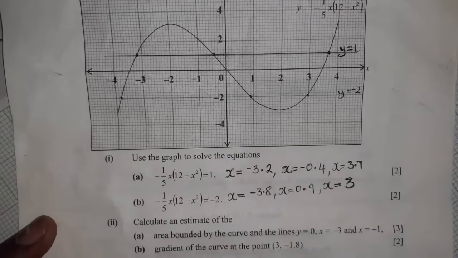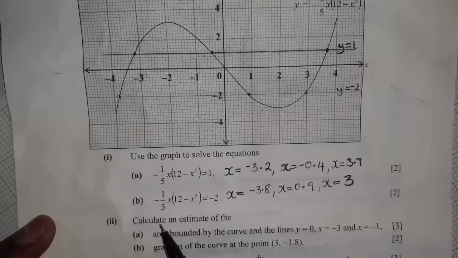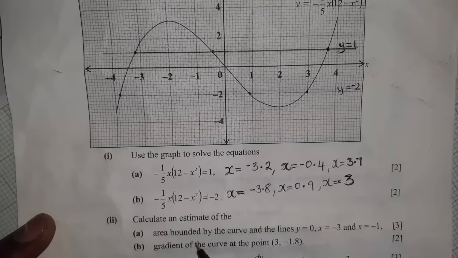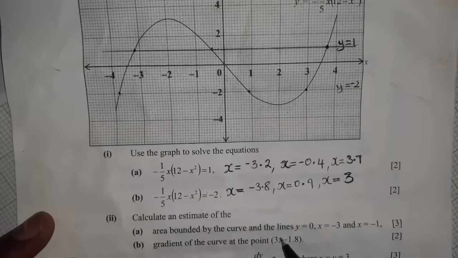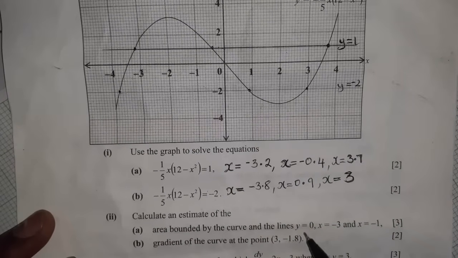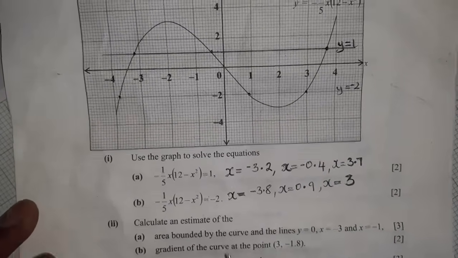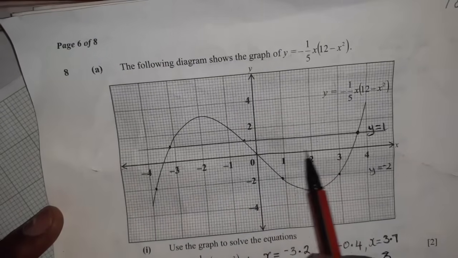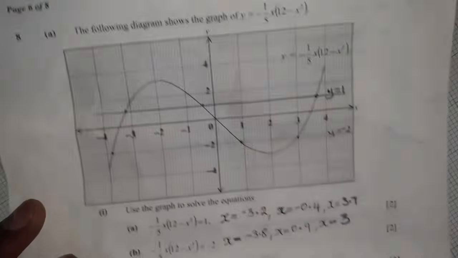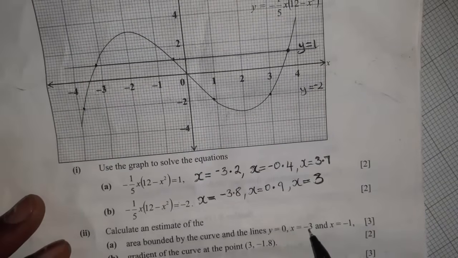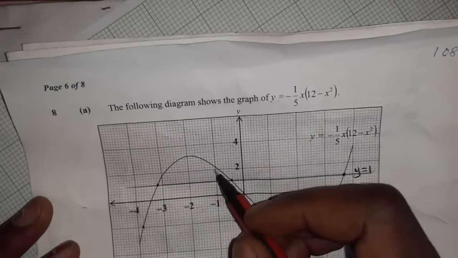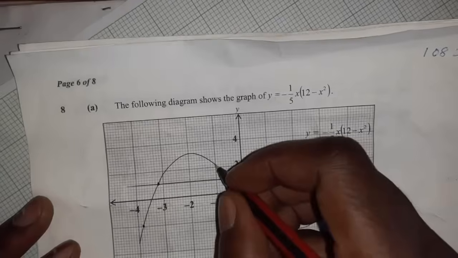Okay, then we come to this one. Calculate an estimate of the area bounded by the curve and the line y is equal to 0, along the x-axis here, then x = -3 and x = -1. So -3 is here, -1 is here. So the region that they're talking about is this one here.